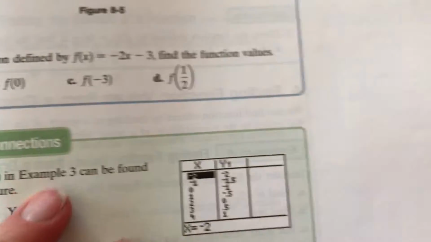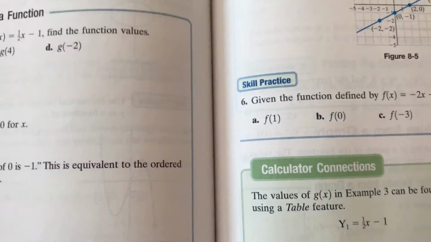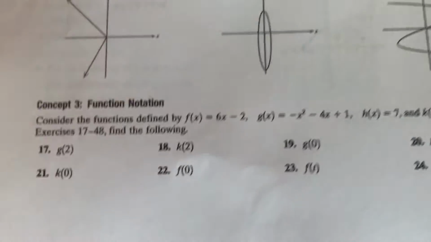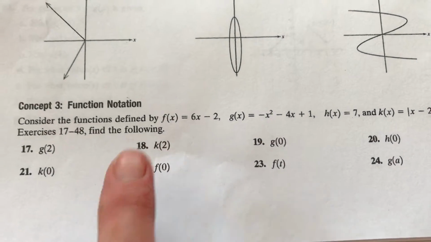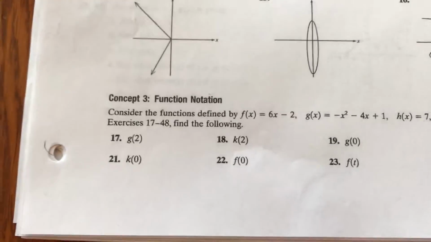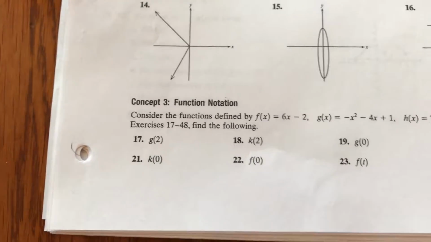Okay, now I am going to do a couple here from your homework about what it means, okay, to be a function and how you evaluate these functions. Let me get a piece of paper out that I can work on.